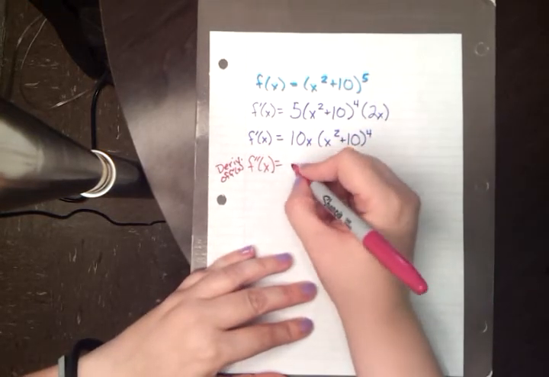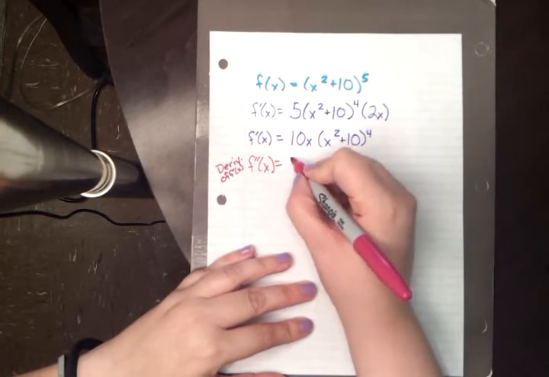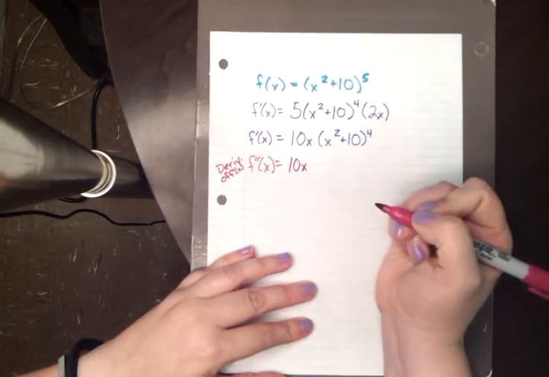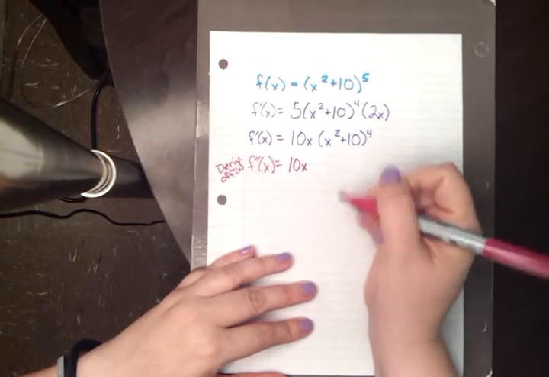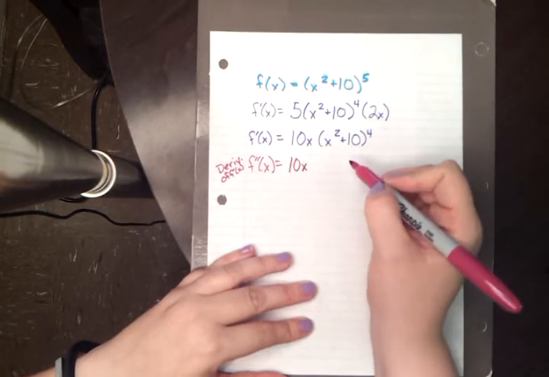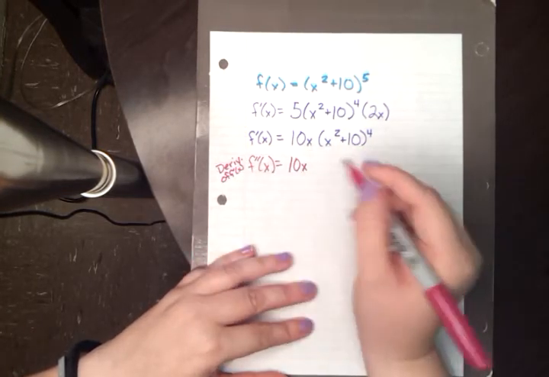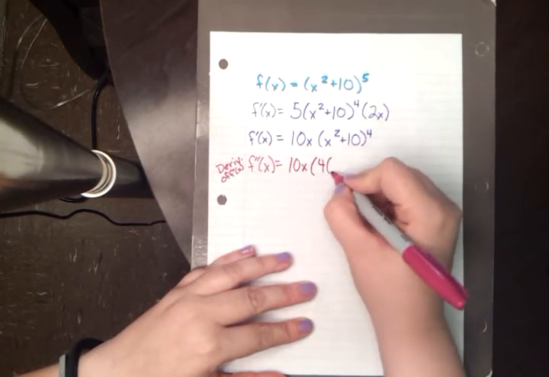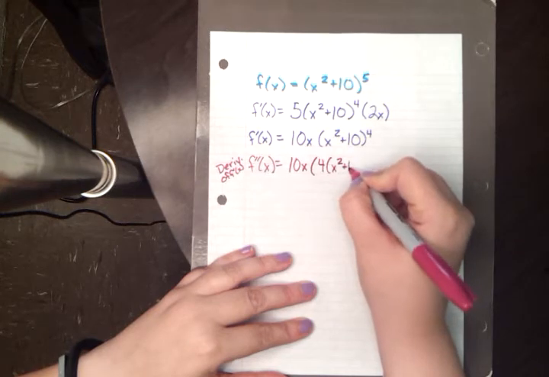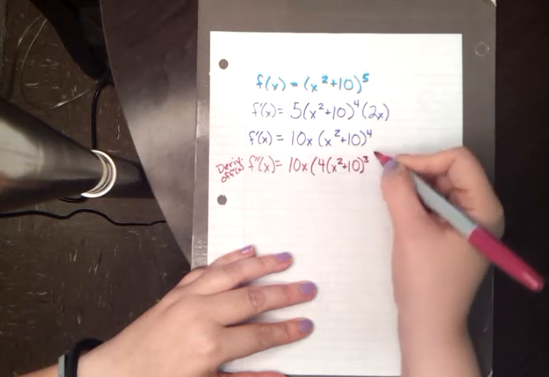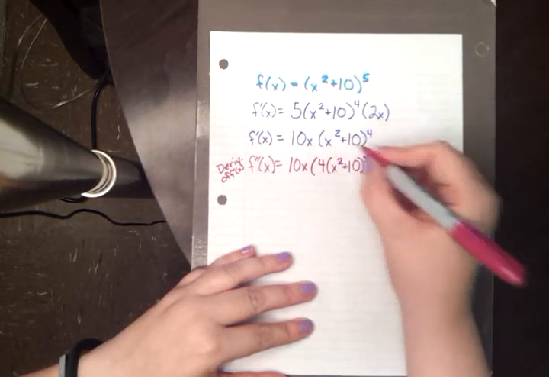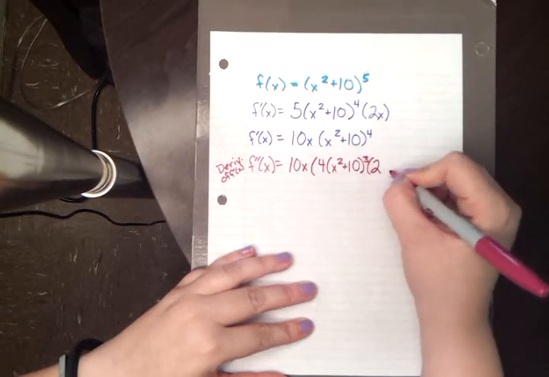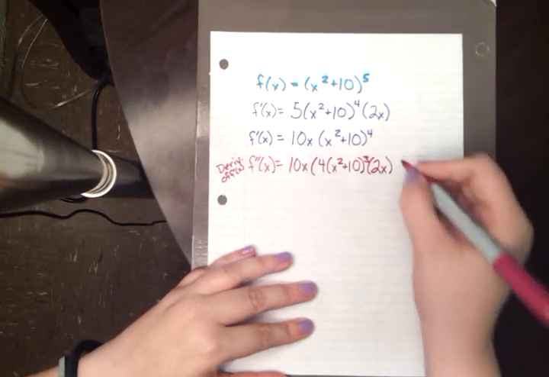The product rule tells me I need the first function, that's 10x, times the derivative of the second function. Looks like I'm going to have to chain rule it again. Not a big deal. I bring down the exponent, copy exactly what's inside the parentheses, lower the exponent, and multiply times the derivative of the inside, that's going to be 2x.